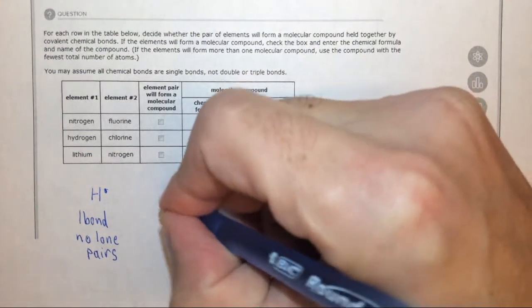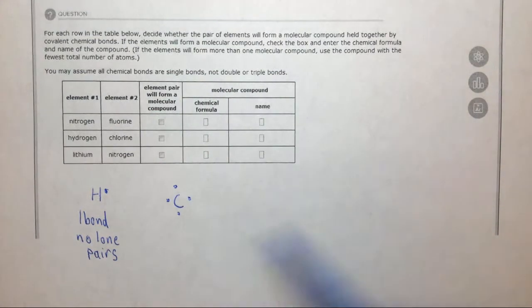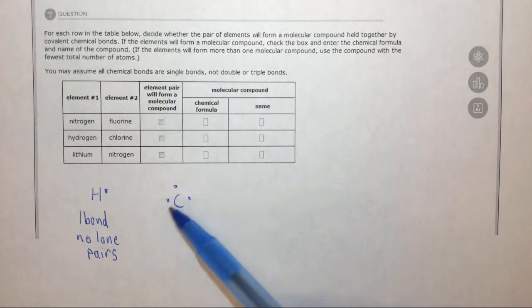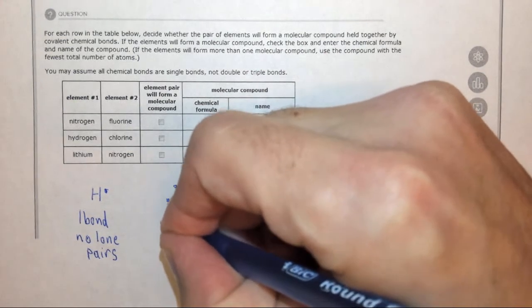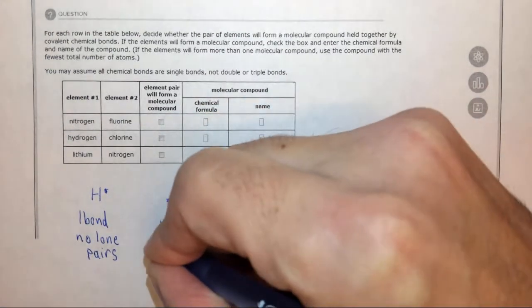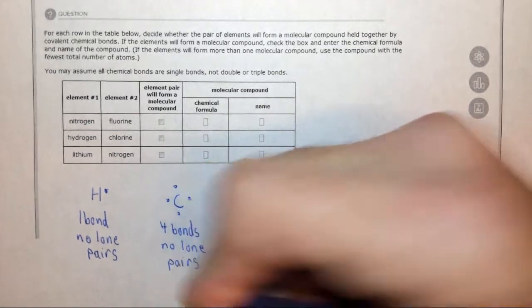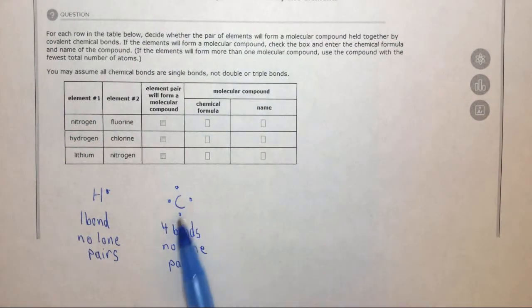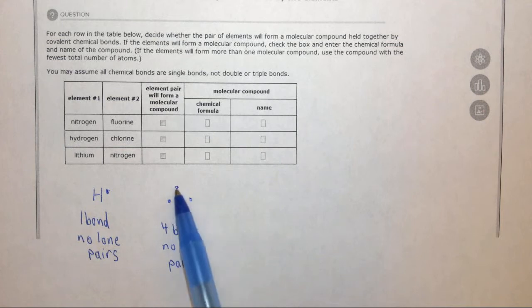If you look at carbon, and this applies to 4A nonmetals, which is mostly just carbon, but it's sometimes silicon as well, even though that's a metalloid. Carbon likes to form 4 bonds, no lone pairs. So it likes to have each of these 1 electrons form a bond with something else, such as if it was with hydrogen, it would be CH4, and therefore it would have its octet, its 8 electrons.